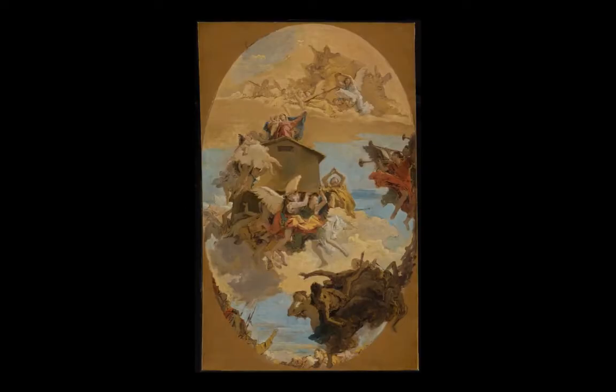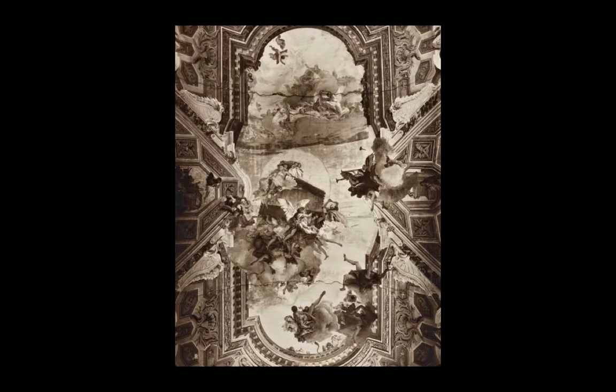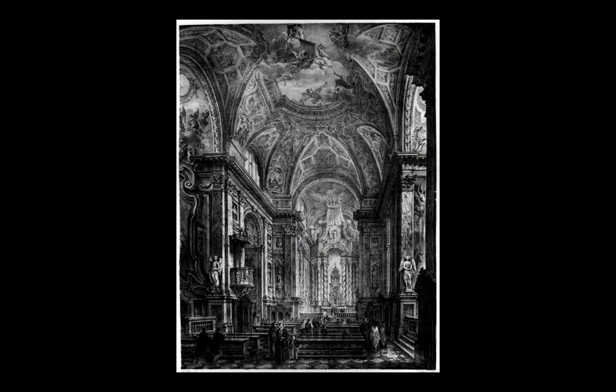And then he rotated elements of the painting, and this is the starting point for what was eventually realized on the ceiling. And we really only have this one large format image that is the record of that ceiling.